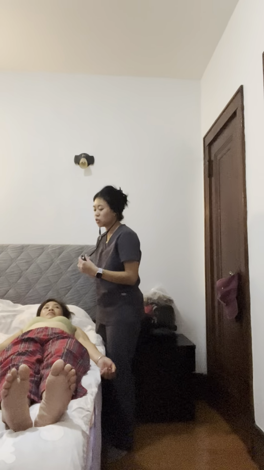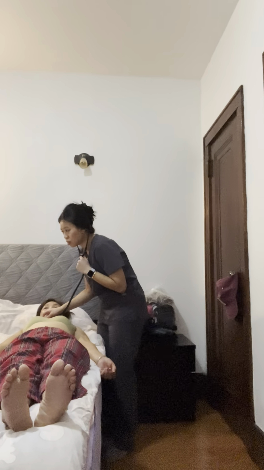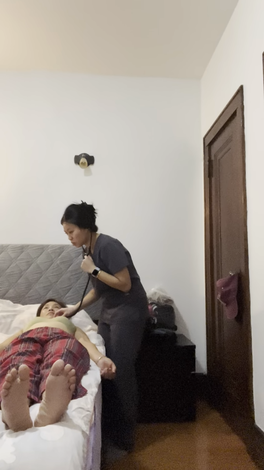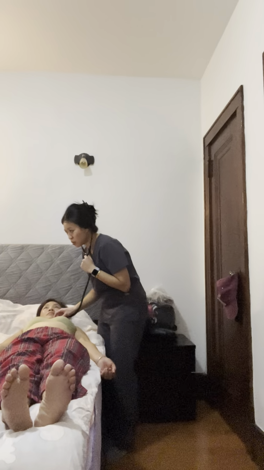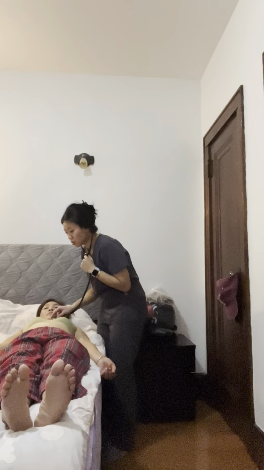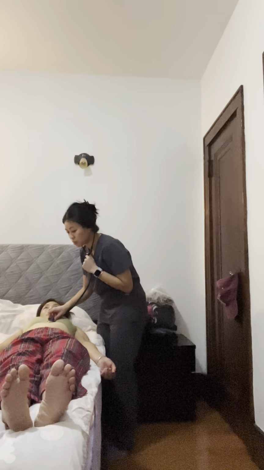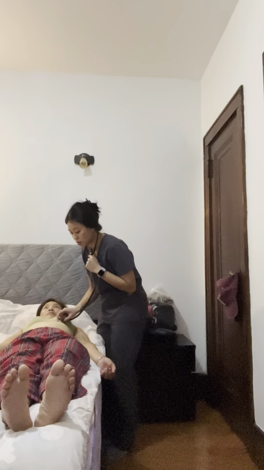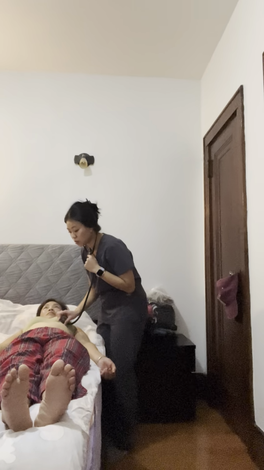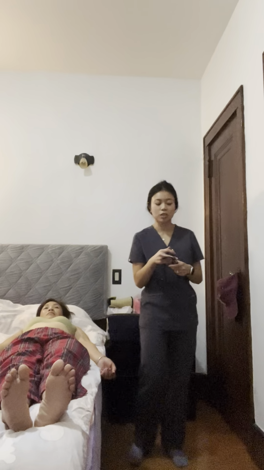I'm going to switch over to the diaphragm side. Same thing. Apical, pulmonic, Erb's, tricuspid, and apical. Okay, everything sounds good.